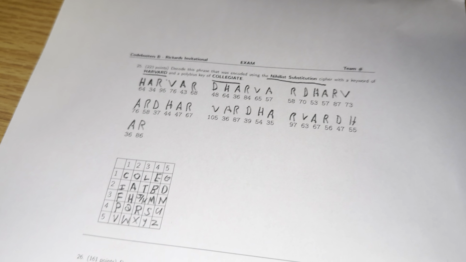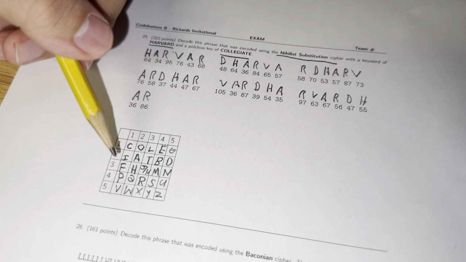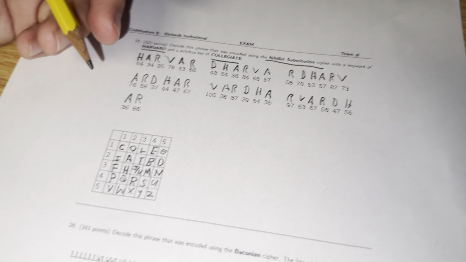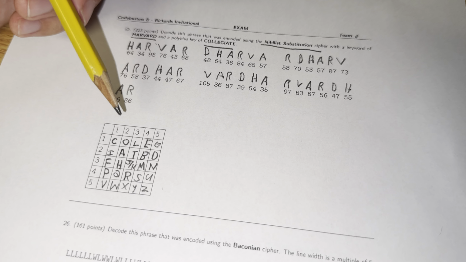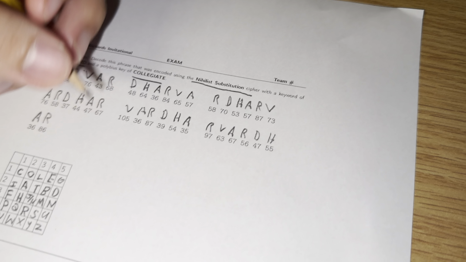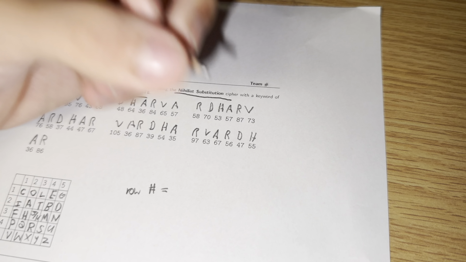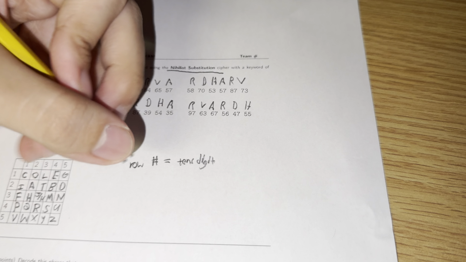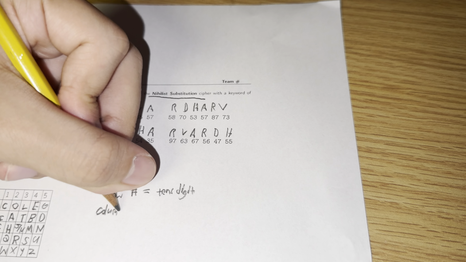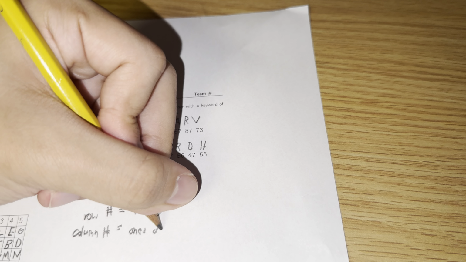Now you might be wondering, what do we do with this? How do we actually use it? What's the point of making this grid? Well, this grid gives us the ability to convert letters into numbers. How does it work? The row number is equivalent to the tens digit, and the column number is equivalent to the ones digit.